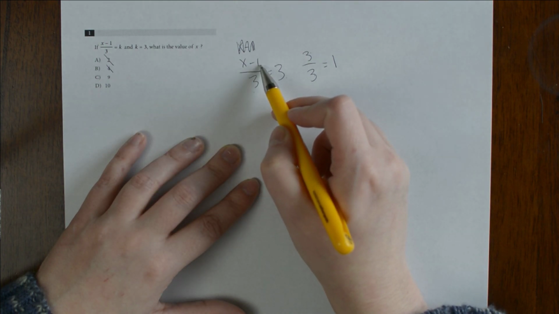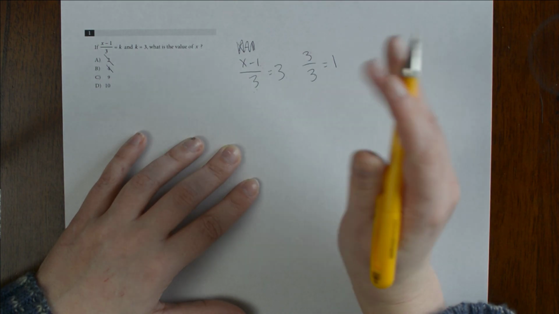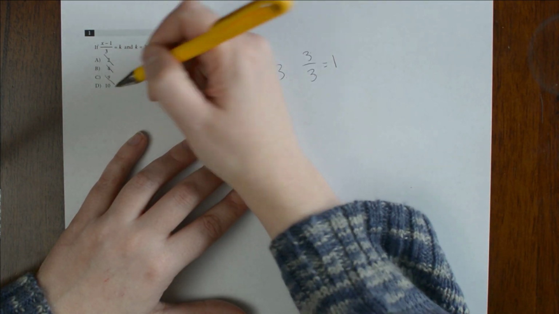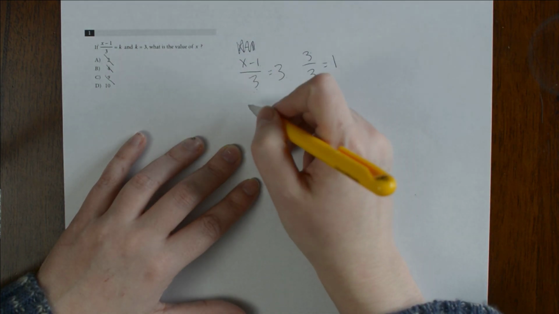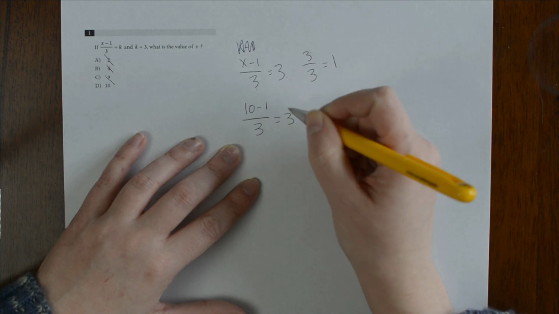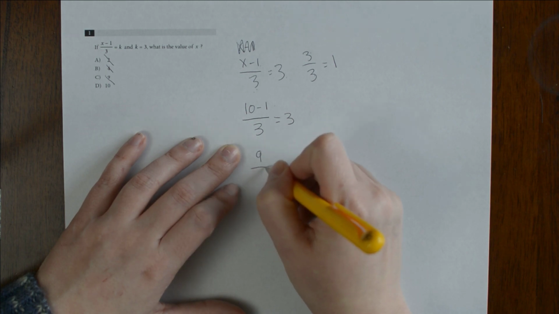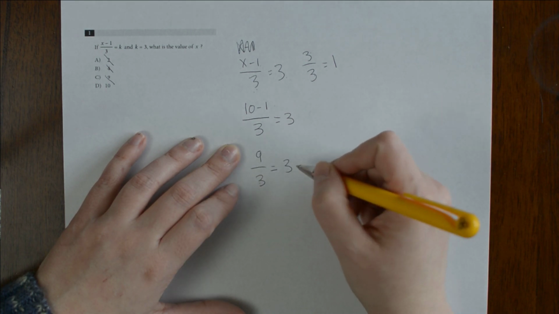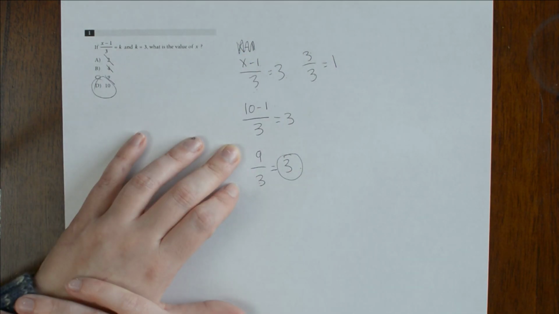9 minus 1 equals 8. 8 is not divisible by 3. If we know our 3 times tables, we know that. So it's not 9, which brings us to 10. We always want to double check our work. So 10 minus 1 divided by 3 is equal to 3. 10 minus 1 is 9, divided by 3 equals 3. 9 divided by 3 is in fact 3, which means that 10 is our answer.